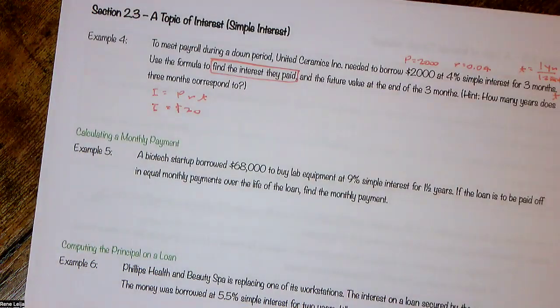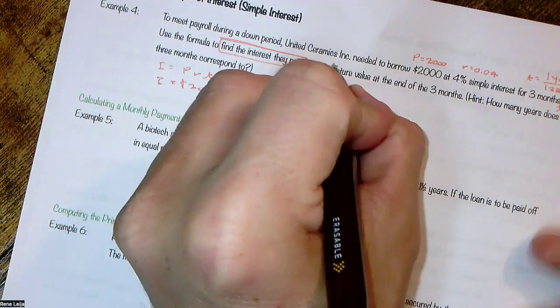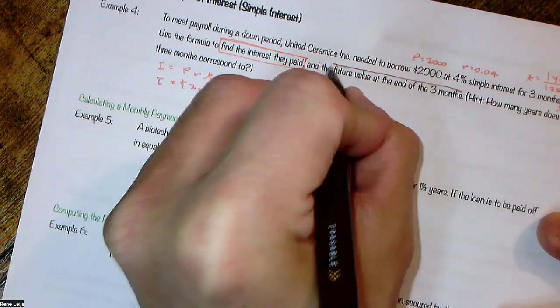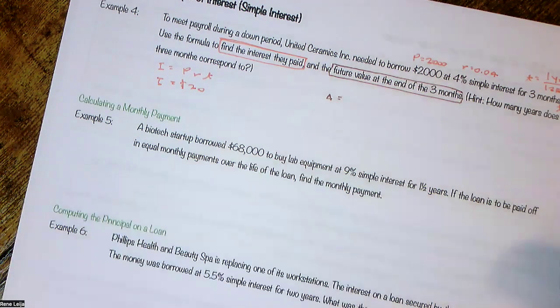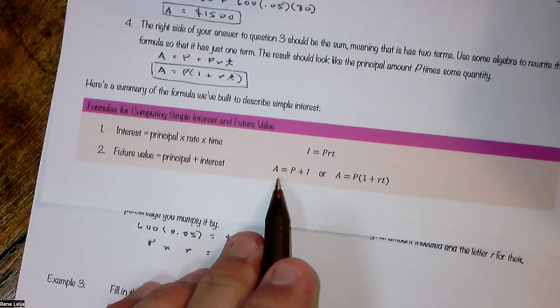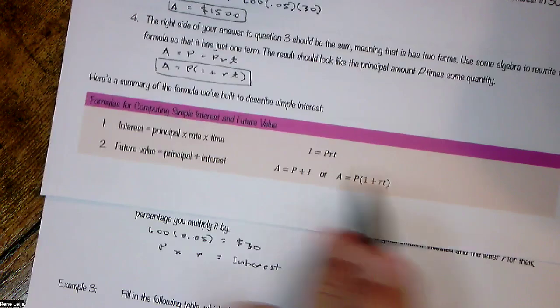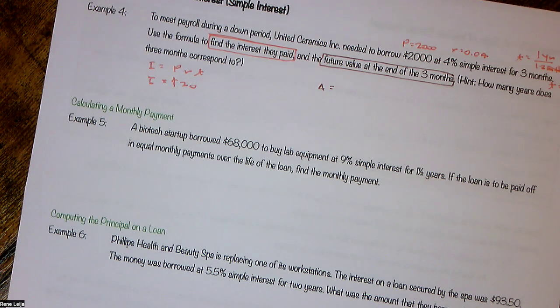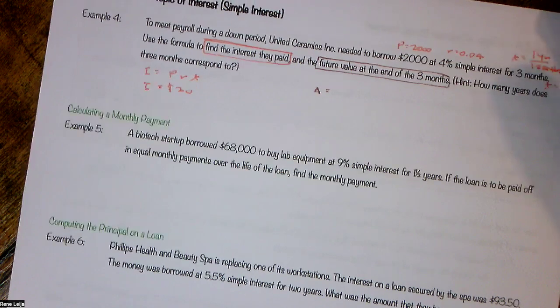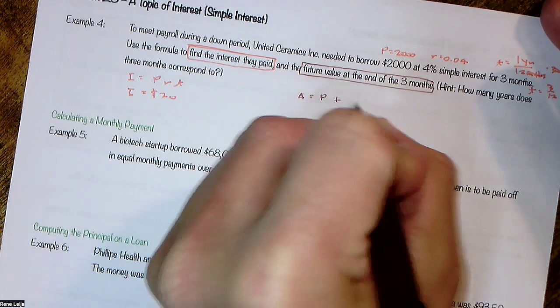Now they want to know the future value at the end of the 3 months. So the future value at the end of the 3 months, that's A. So let's flip back. Remember, you had two options here. You can either use A equals P plus I, your interest, or you can just plug in one time and get an answer. Now, because they forced us to answer the interest question, I'm going to go ahead and just use P plus I.